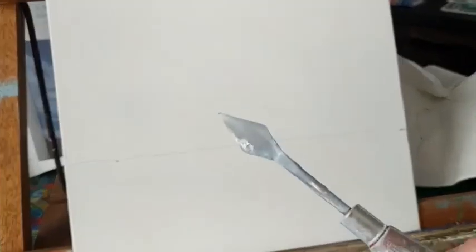For my palette knife painting, I am using a smaller canvas, 25 by 21 centimeters, and I have drawn my horizon line there, 13 centimeters from the top. I think that would be fine. I'm using my small palette knife. I'm just going to clean it a little bit because it still has some of the colors on it.